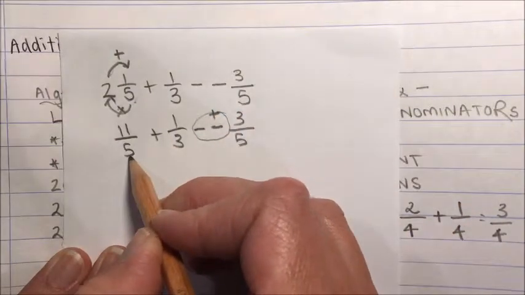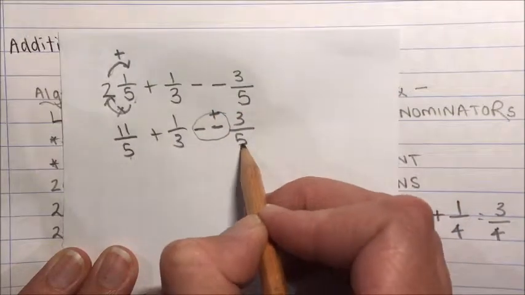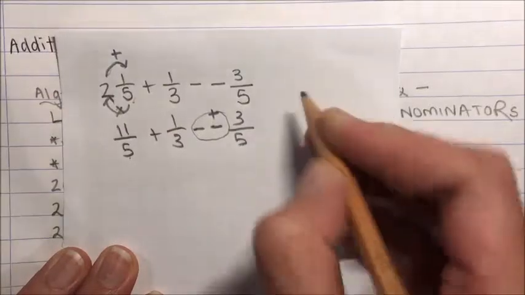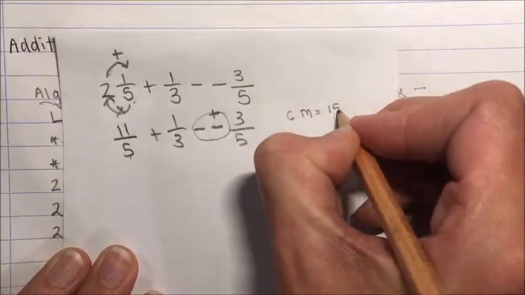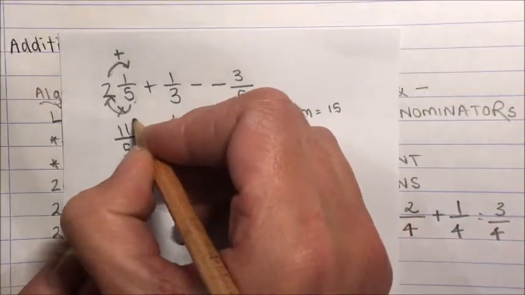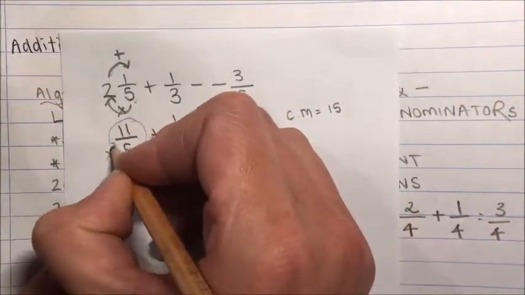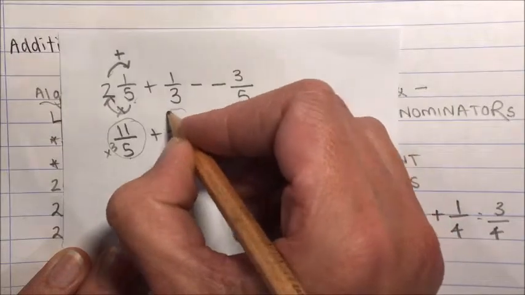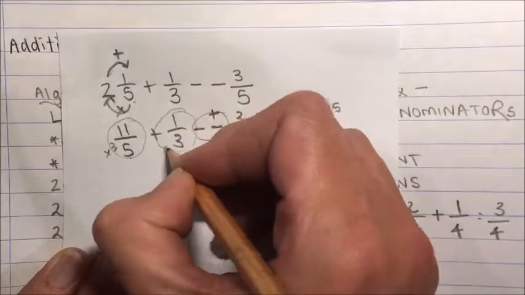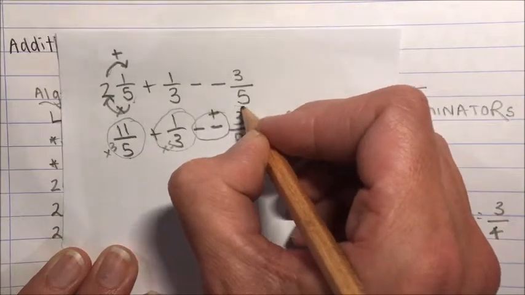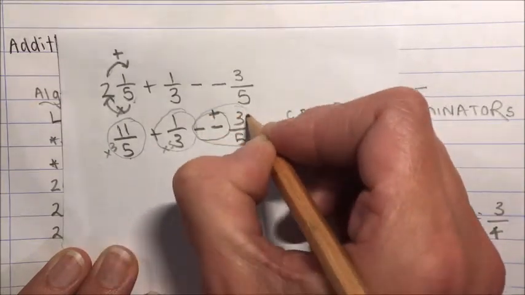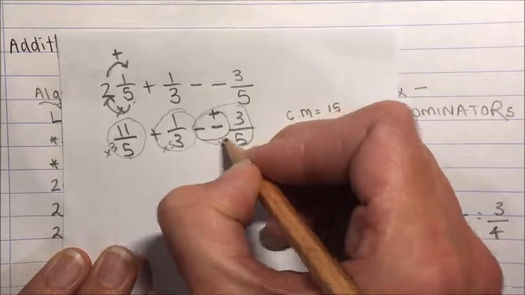And now I'm going to have a look across the bottom. 5, 3, and 5. Oh, there is a common multiple here. I know that the common multiple is 15. So I'm going to multiply this by 3. I'm going to multiply this one by 5. And I'm going to multiply this one by 3.